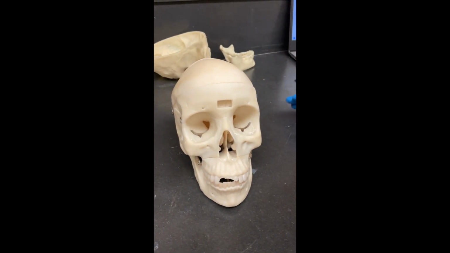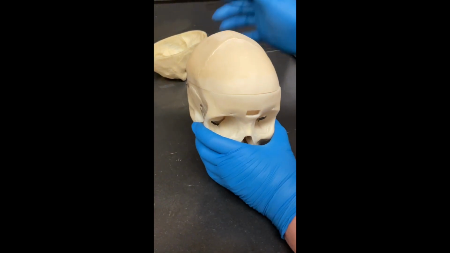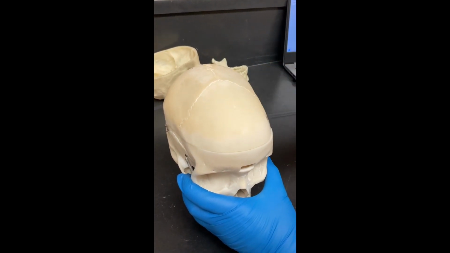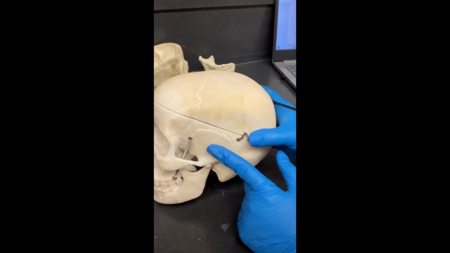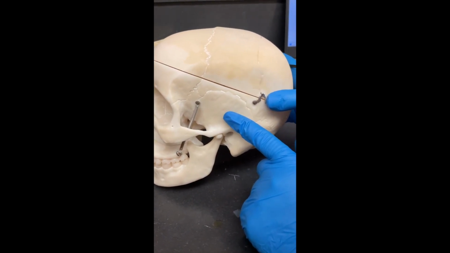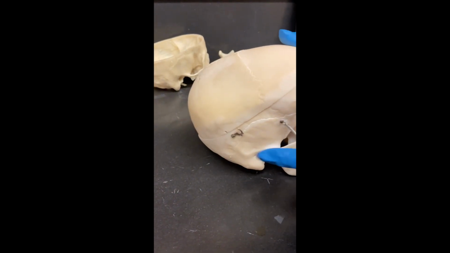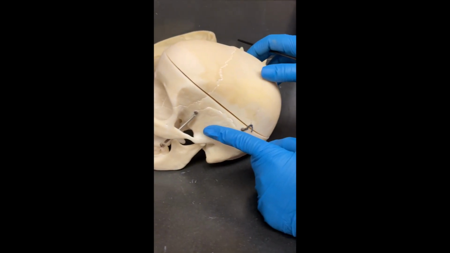So these are the bones of the skull. We have the frontal bone here, which is right where your forehead is. We have the temporal bones on the side here, right where your temple would be. There are two of those here and here.